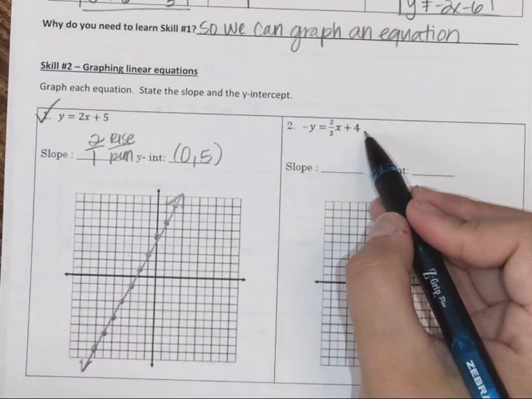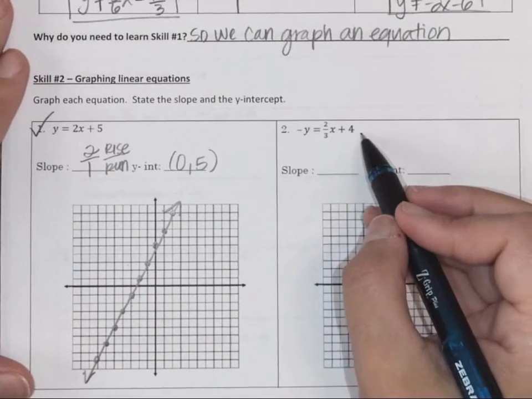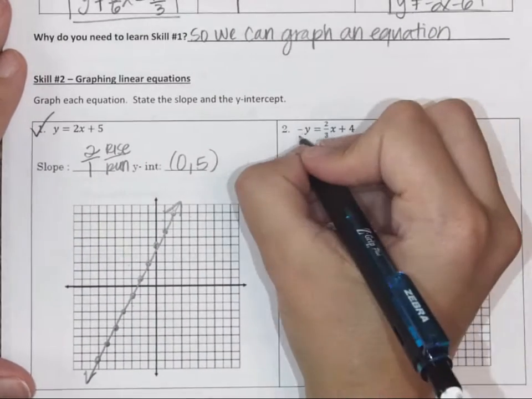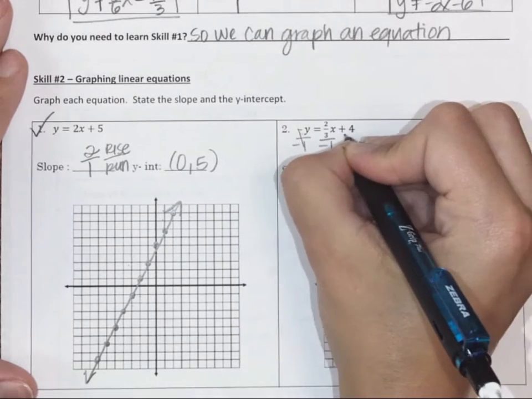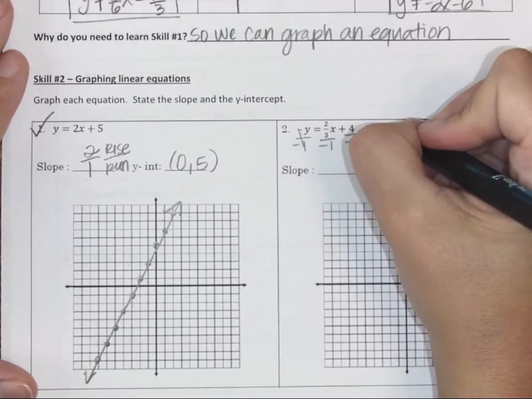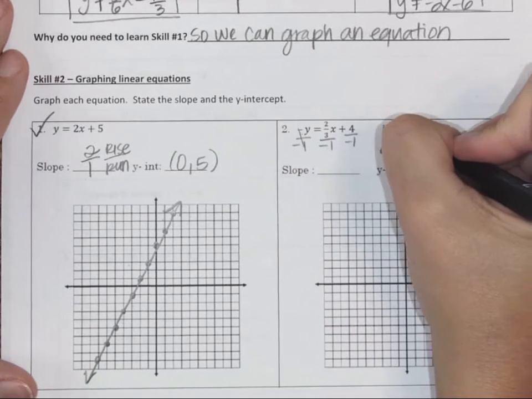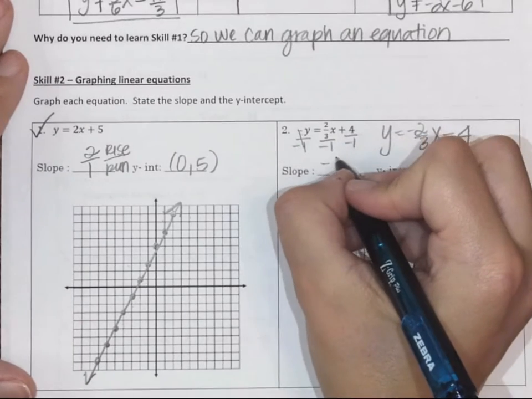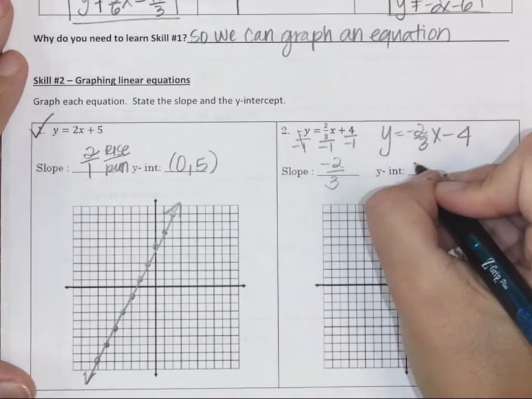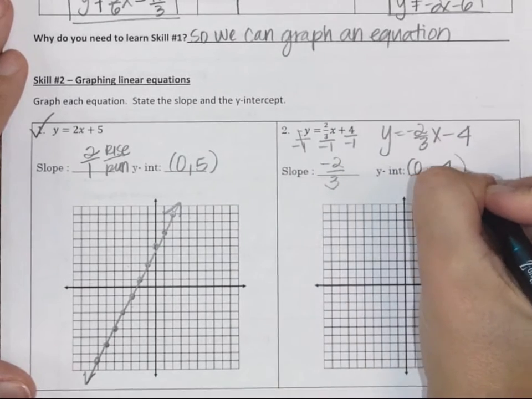Number 2, let's see, is our equation in slope-intercept form? It is not, because it's got a negative right here. So in order to get rid of that -1, I'm going to divide both sides by -1 to get y equals -2/3 x minus 4. So I'm going to write my slope as a fraction, which it already is. My y-intercept is (0, -4).